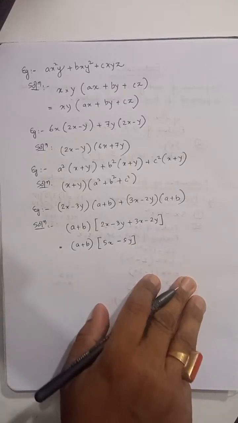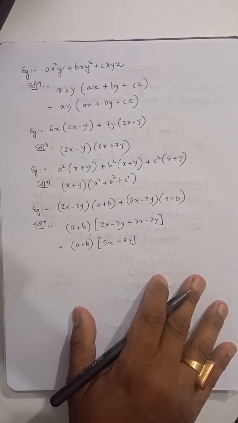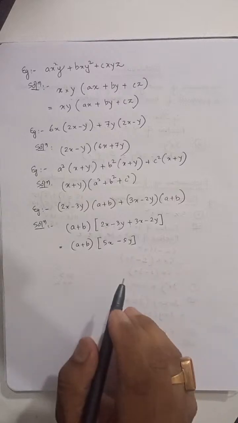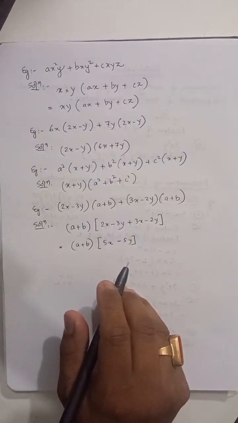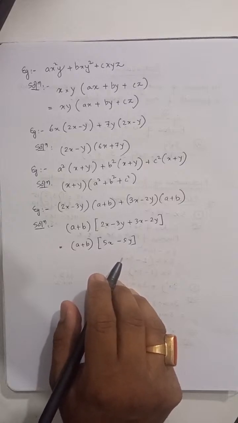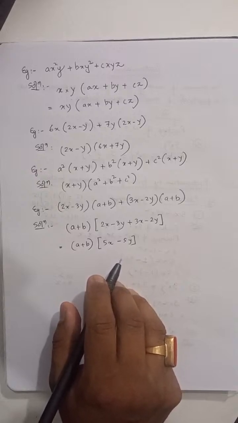I hope I have made the beginning part of factorization as easy as possible. It will come only with practice, so we have to practice. In the upcoming classes I will teach the other methods of factorization.